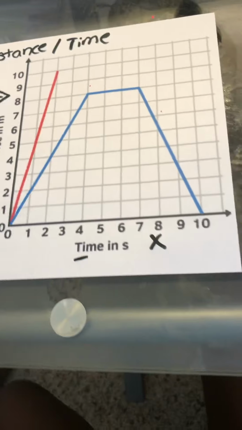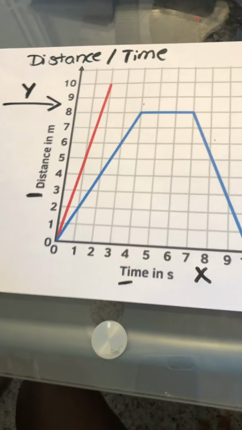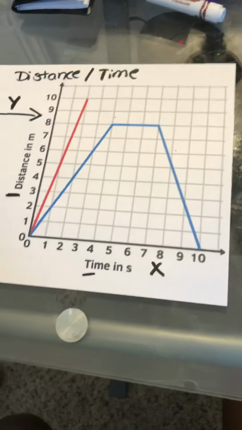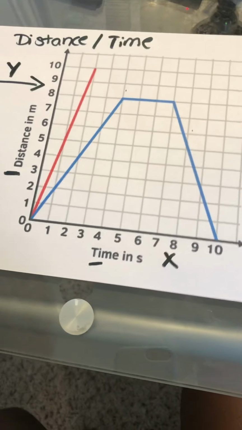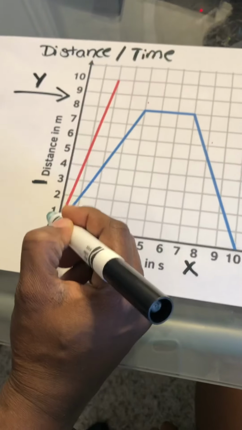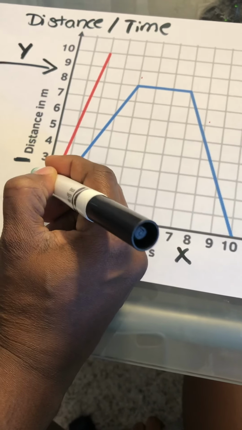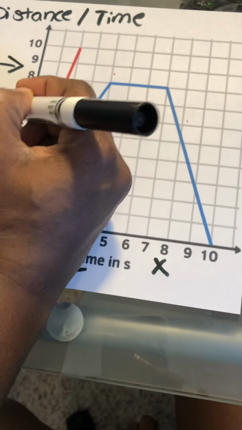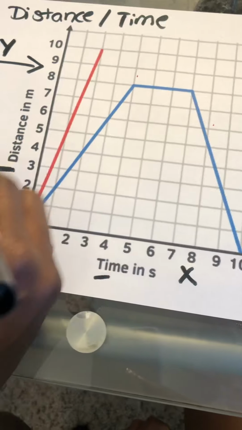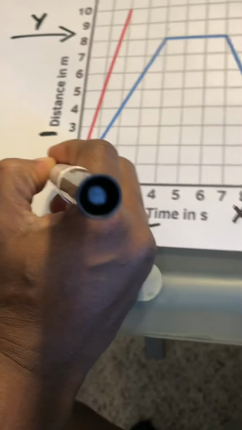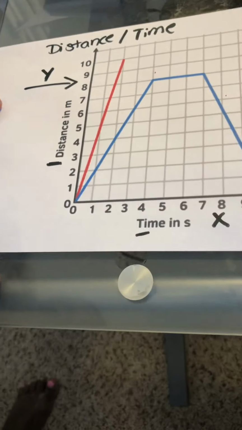The next thing we're going to do is identify the intervals that are being used. What do I mean by intervals? The intervals show how the numbers are being counted on each axis. So on the y-axis, we started at 0, and then we moved up to 1, 2, 3, 4, 5, etc. That means we're moving up 1 point. Every time we move up, we're moving an interval of 1. So from here to here, we moved 1 point. From here to here, we moved another 1 point.